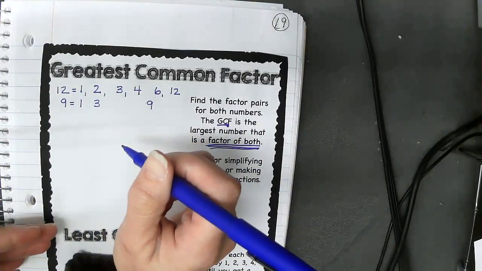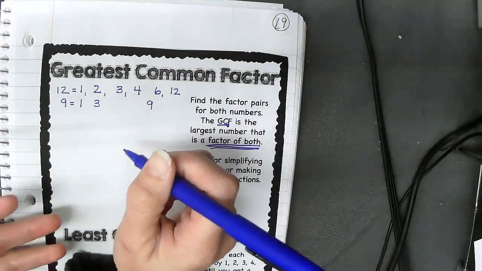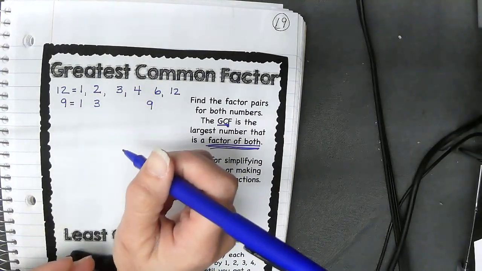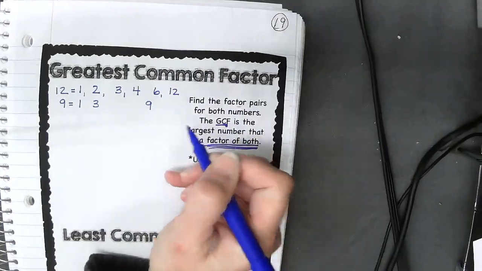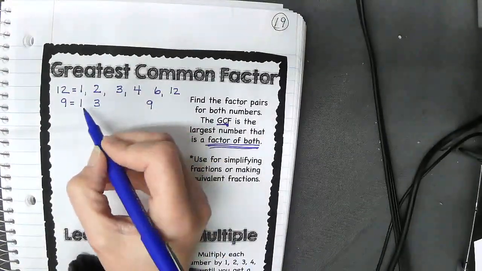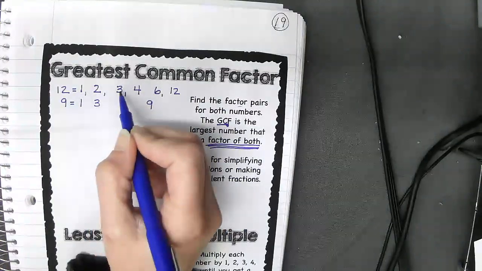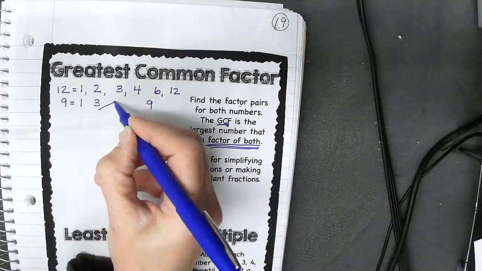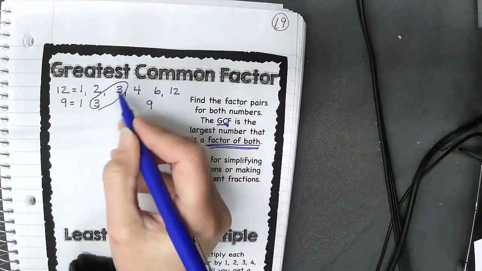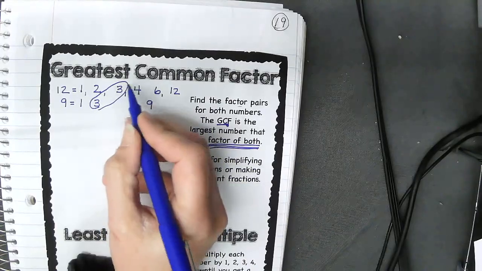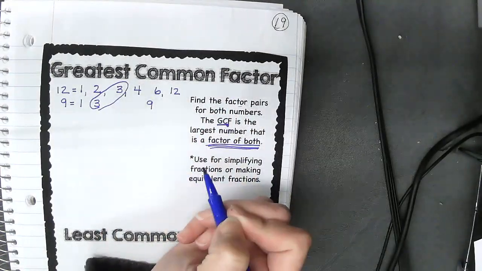and itself. So the number 3, the only way I can get to 3 is 1 times 3 or 3 times 1. There's not any other number that is a factor of that. Okay? So now I look at this and I look for the greatest common. So the next one is 3, and actually 12 has a 3 too. And the next one's 9. 9 doesn't go in. So 3 is the greatest number that is common between those.